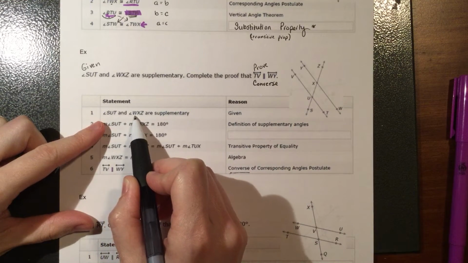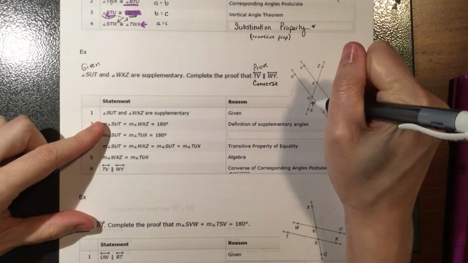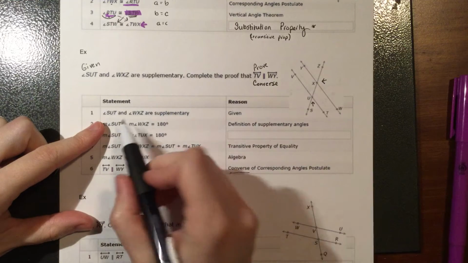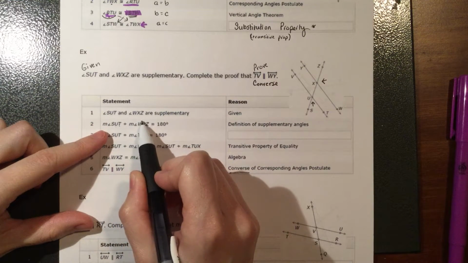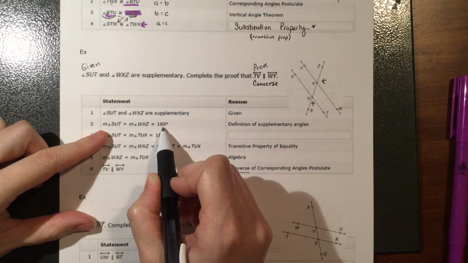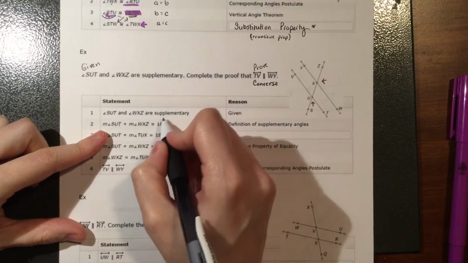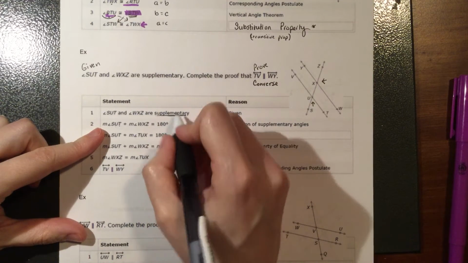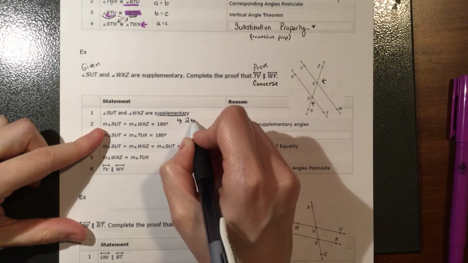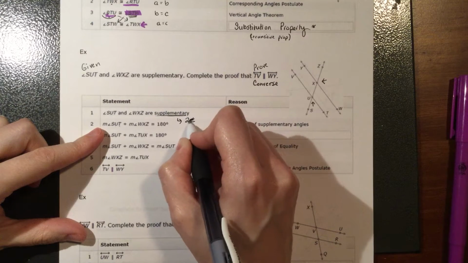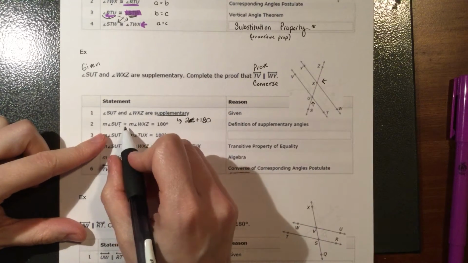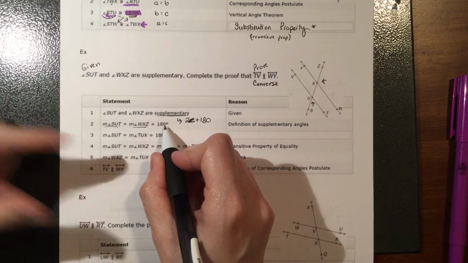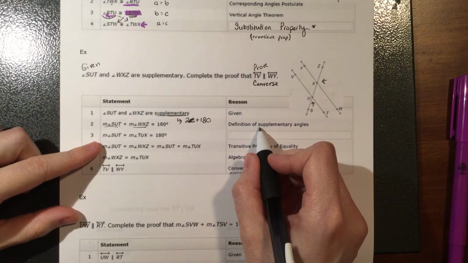So they do angle SUT and WXZ. They tell us that those are supplementary. And in the next step, they take SUT and then WXZ, add them together, and set them equal to 180 degrees. Well, how did they know? The thing that changed is they're adding, and then you have 180. If you remember our definition of supplementary, supplementary means two angles that add up to be 180 degrees, and that's exactly what we have happening. There's one angle, there's another angle, same ones as above, that add up to be 180 degrees. That's the definition of supplementary angles.